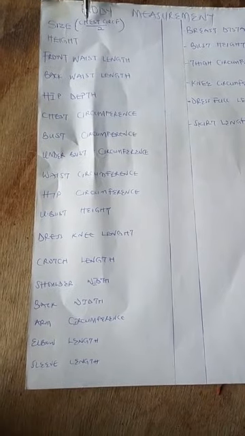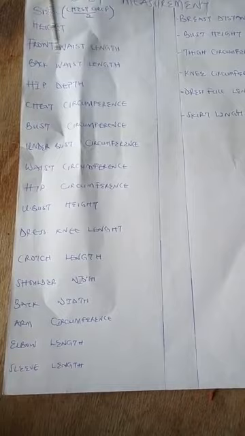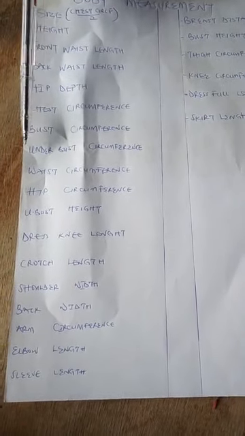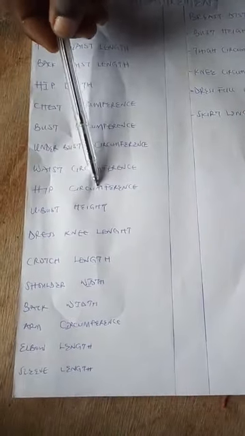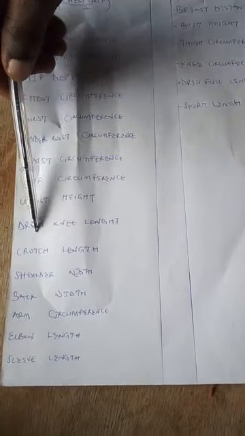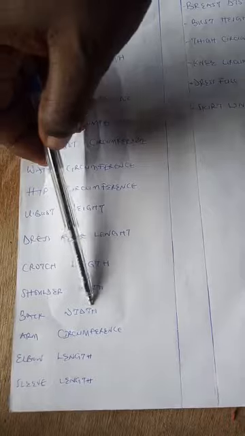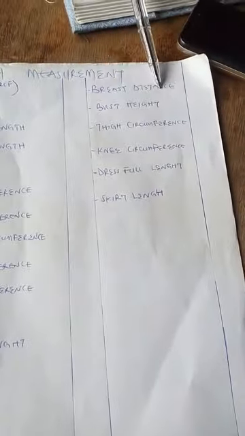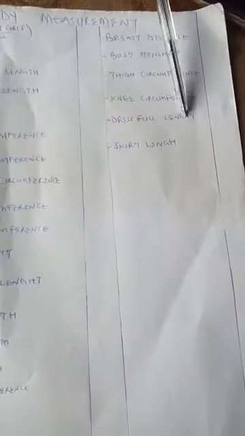The size is the chest circumference divided by 2, then the front waist length, the back waist length, the hip depth, the chest circumference, the bust circumference, the under bust circumference, the waist circumference, the hip circumference, the under bust height, the dress knee length, the crotch length, the shoulder width, the back width, the arm circumference, the elbow length, the sleeve length, the breast distance, the bust height, thigh circumference, knee circumference, dress full length, and skirt length.